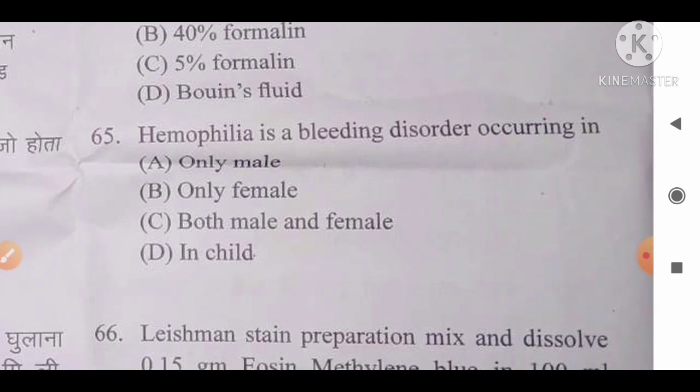Hemophilia is a bleeding disorder occurring in option A, only male, B, only female, C, both male and female, D, in child. And the fact available regarding this question, it is hemophilia is an inherited bleeding disorder that slow down the blood clotting process that primarily affects male, but female also have been hemophilia as a carrier of it.